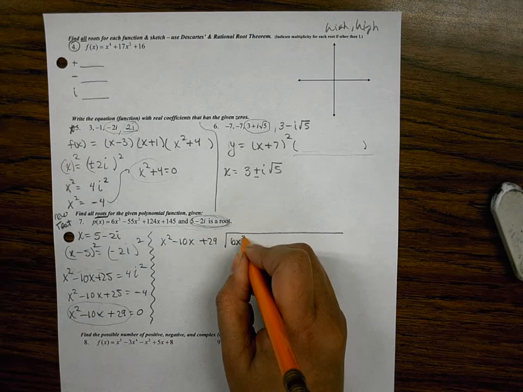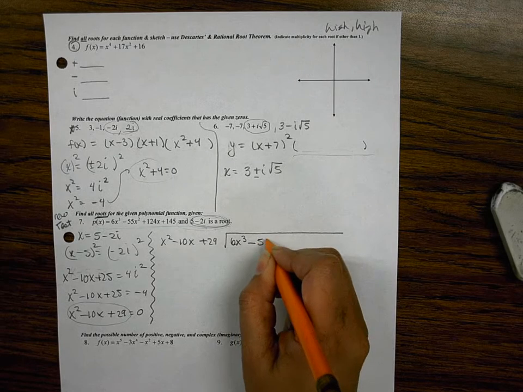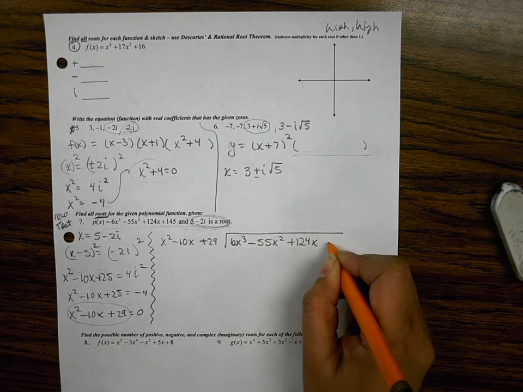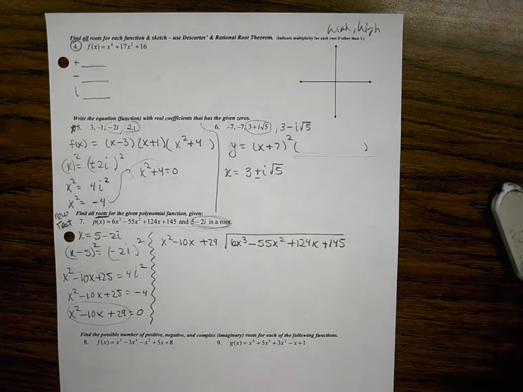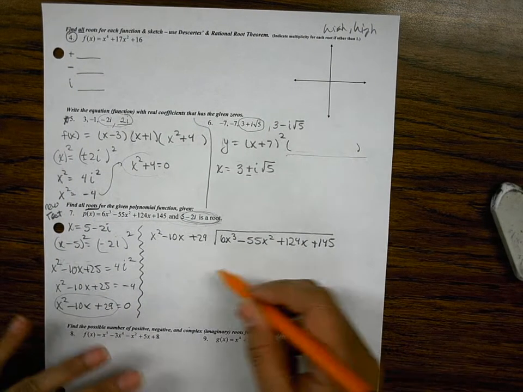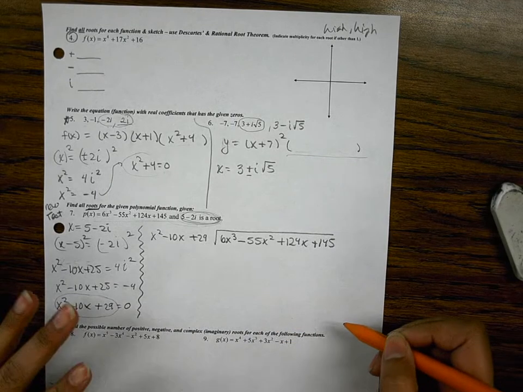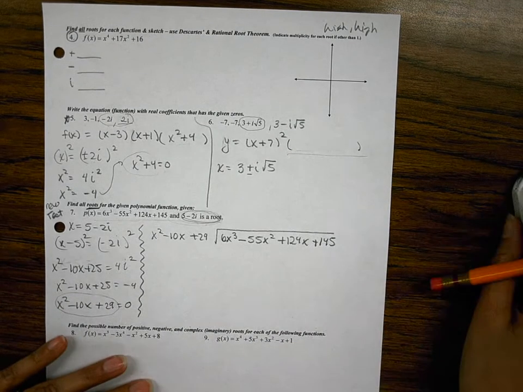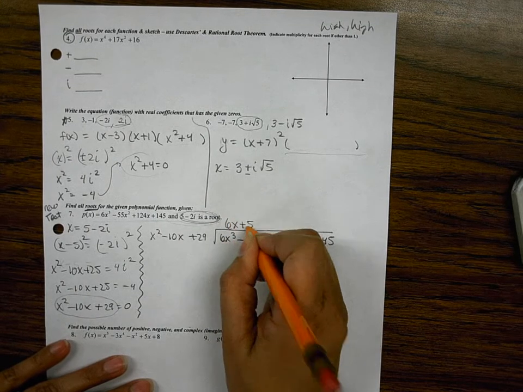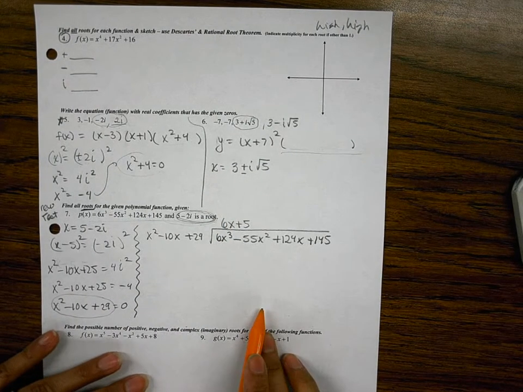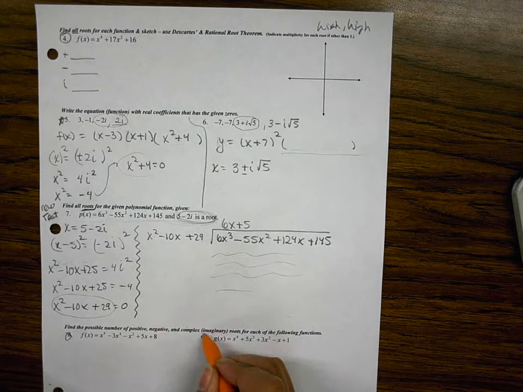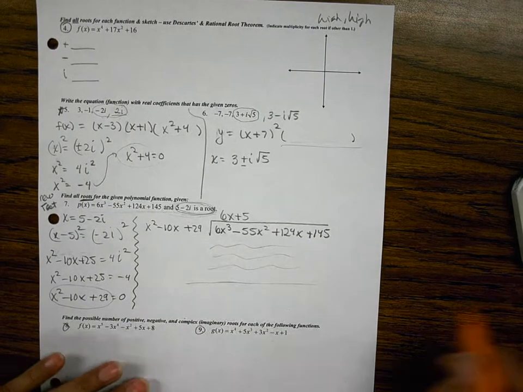All right, so I'm going to divide this into the original 6x cubed minus 55x squared plus 124x plus 145. And you do your long division. I'm going to let you guys hit pause and do your long division. Because I'm running out of time and the bell's about to ring, there it is. I'm going to give it to you, 6x plus 5, but you should show your work and check that you get it. So I will do that with you guys in class, and we'll finish off these two as well.